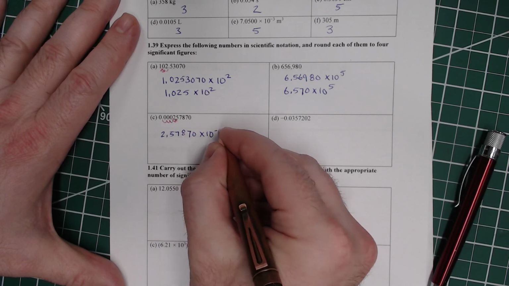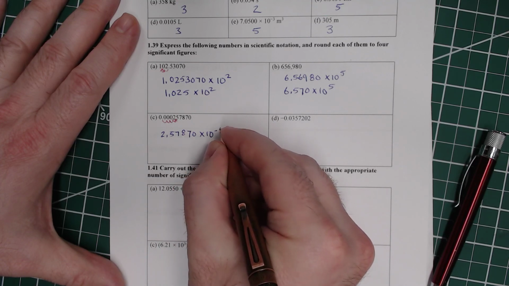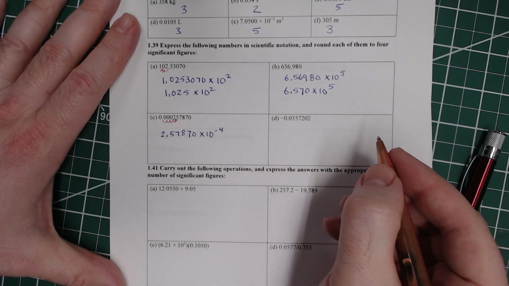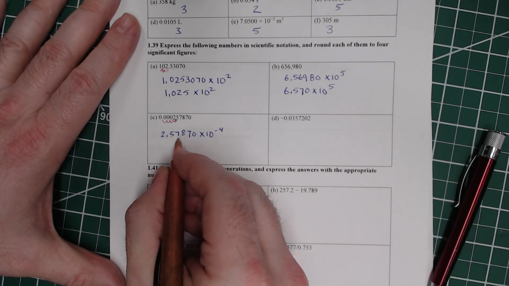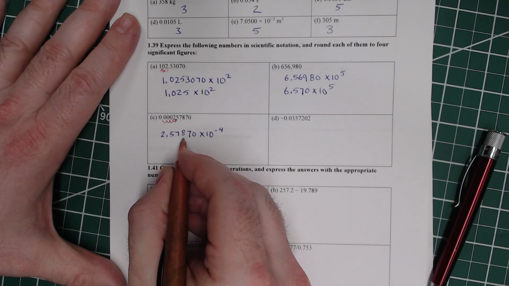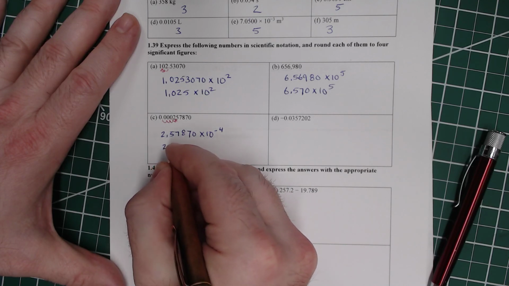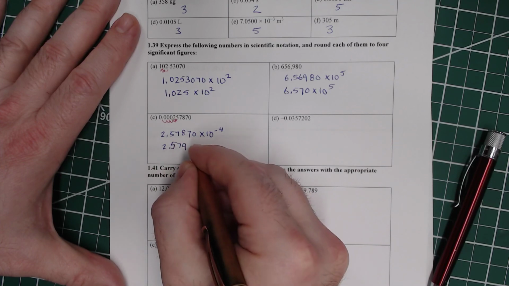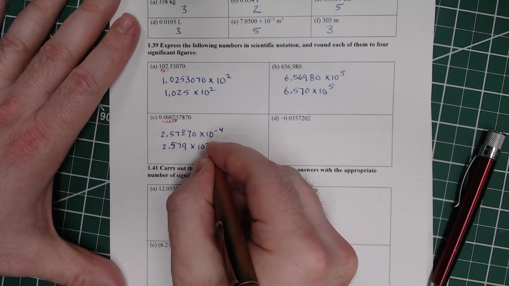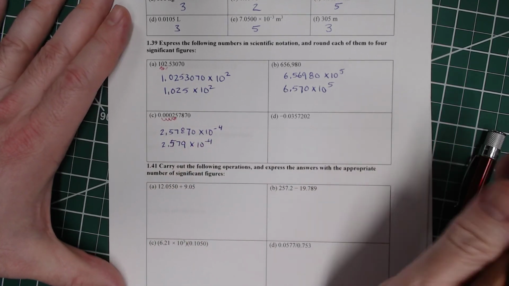And since we have a number less than 1, it's going to be 10 to the negative 4. So 2.57870 times 10 to the negative 4. 2578, that 8, we're going to round up. So this will become 2.579 times 10 to the negative 4.